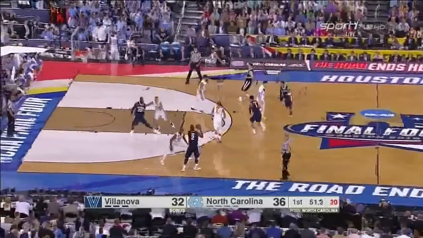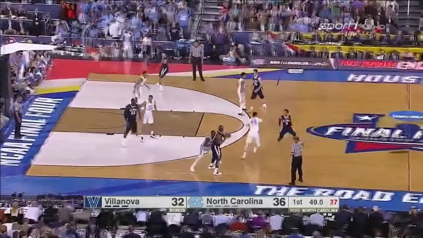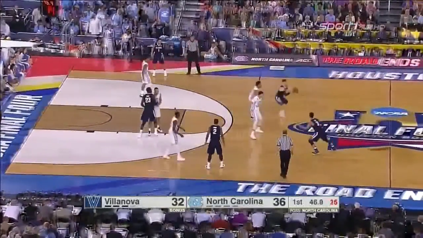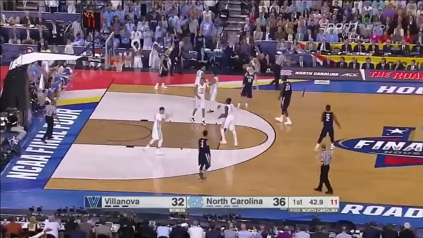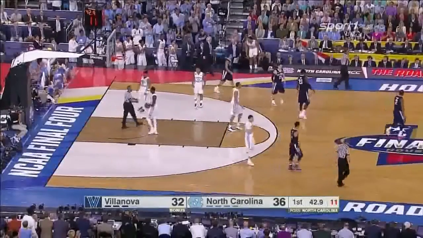Mom, what she's thinking about? This is Chris Jenkins, guarded by Theo Pinson. They got Jackson now on Hart. He's got a size advantage. Ochefu and a moving.